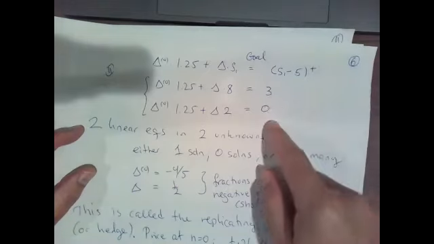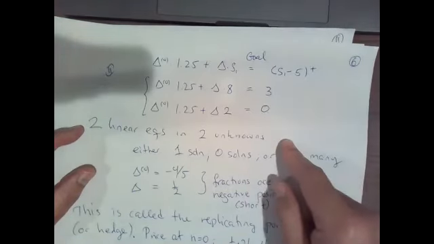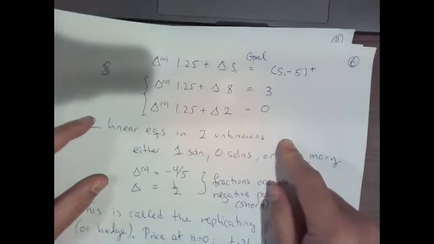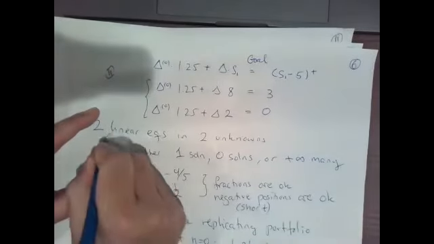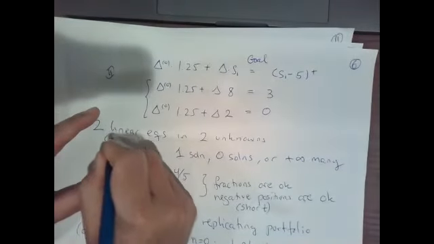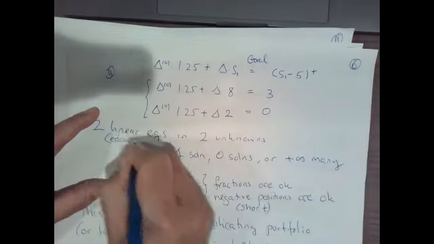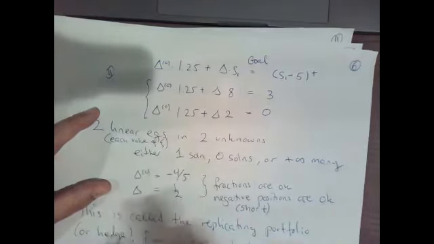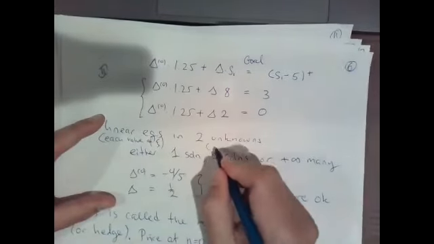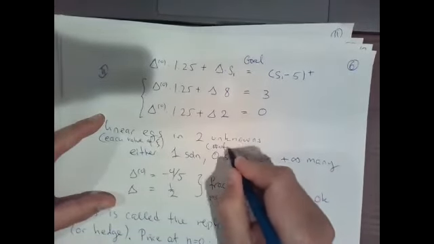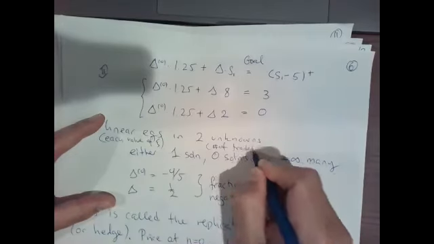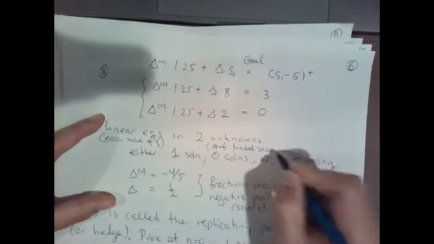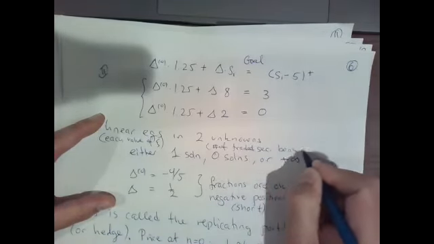I got 1 equation for each possible value of psi. 2 unknowns, this is the number of traded securities. So here is the bank and the stock.